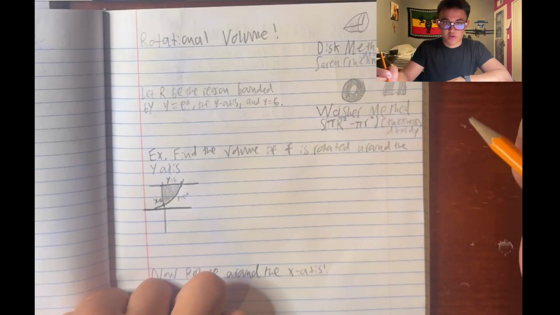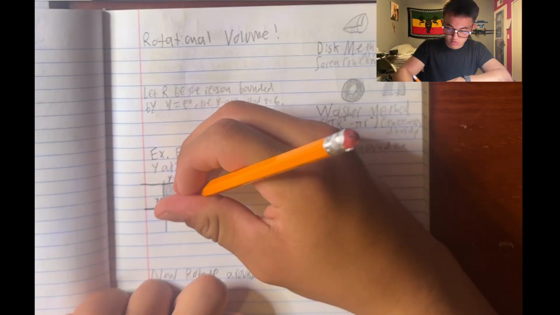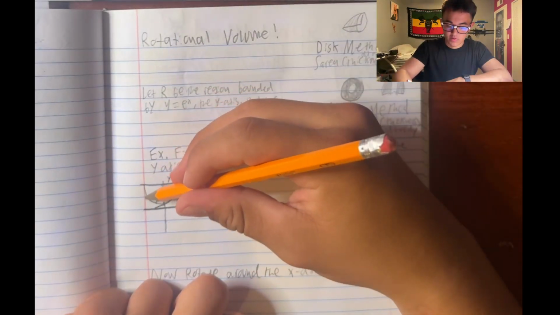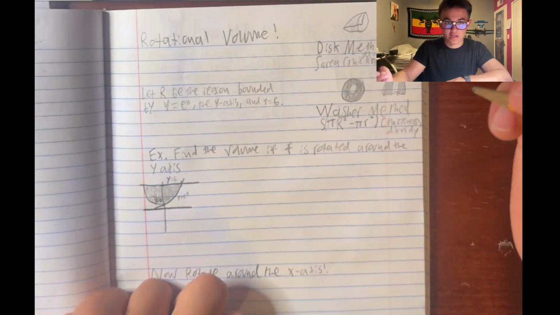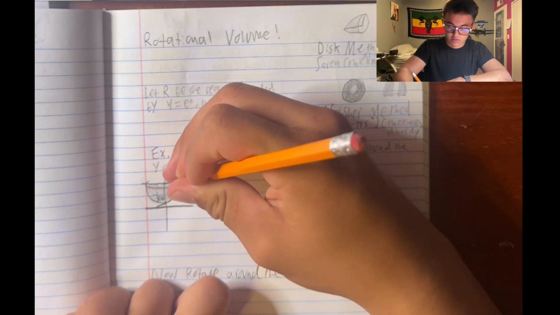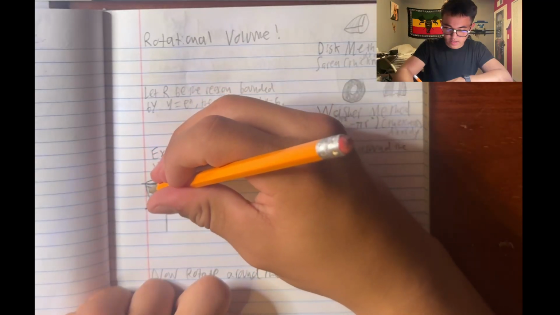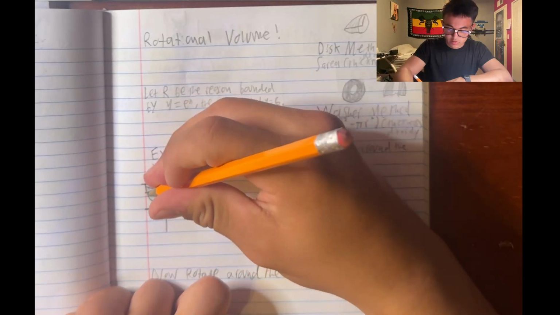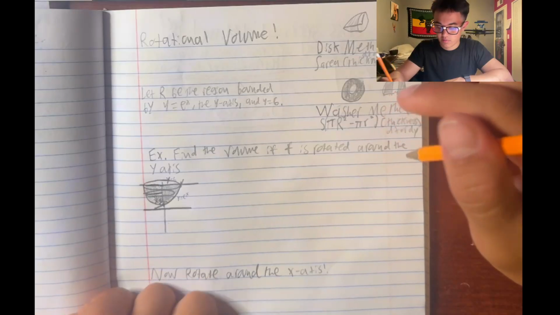Alright, so we're gonna be rotating around the y-axis, which means we're gonna be going around this way. So basically what that's going to do is kind of mirror it around the y-axis, just like that. And then it's going to rotate, so we're just going to put little circles here to show the rotation. A couple circles, and then make sure you have one where you mark out the radius, because that's what we're going to need in a minute.